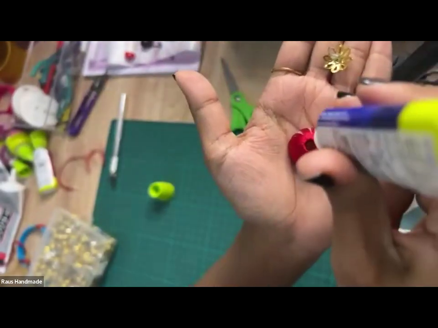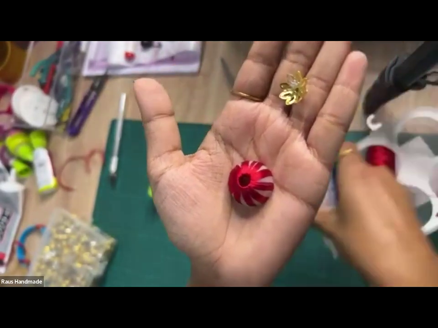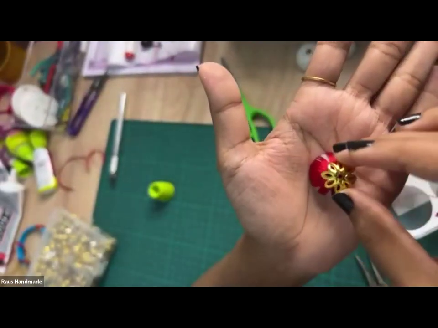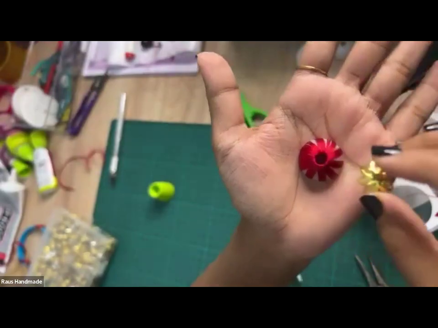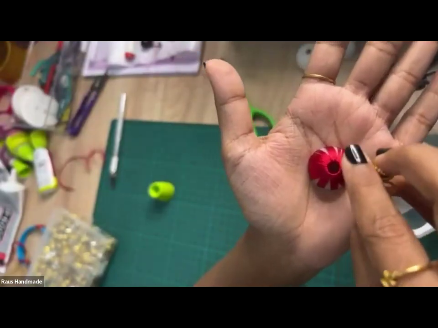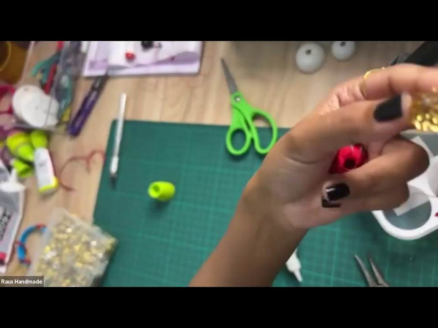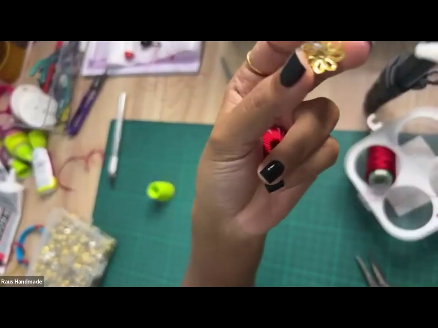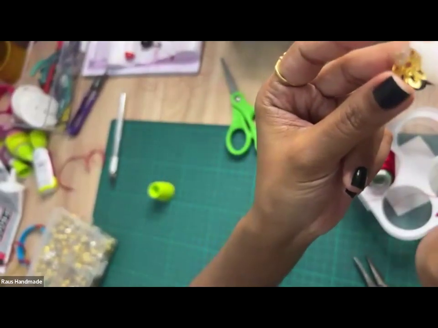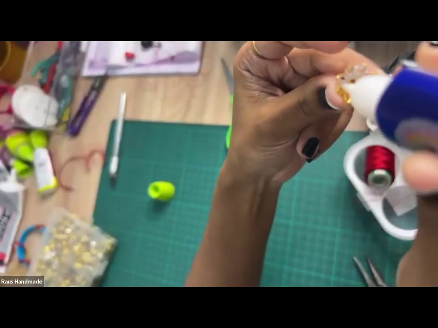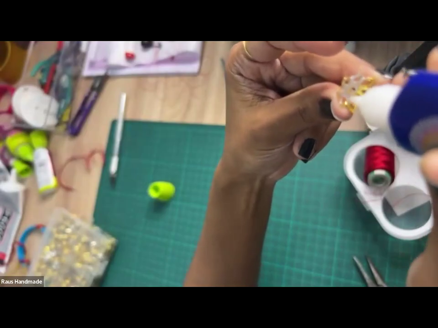When we apply glue on the base, we don't know exactly where it is going to cover, so we might end up with excess glue. That is the reason why we are applying glue on the mold cap instead of applying directly on the jhumka piece.